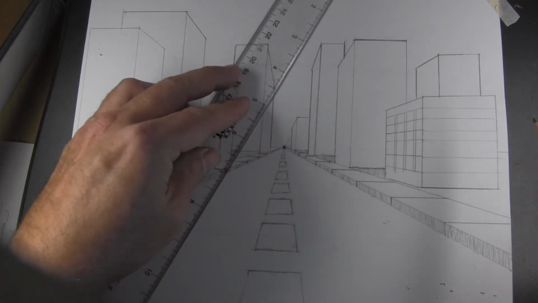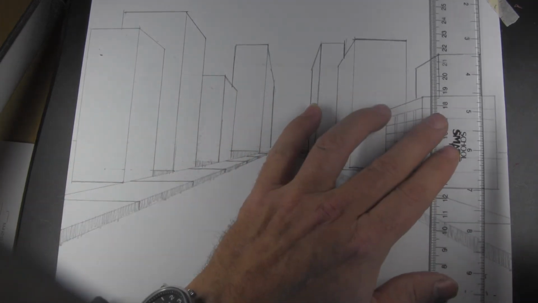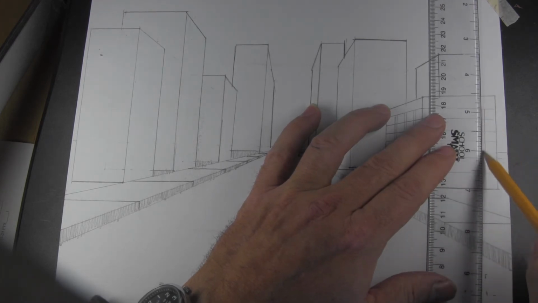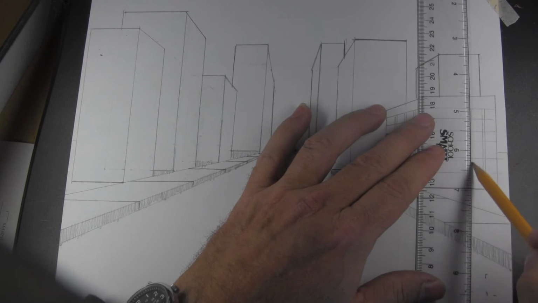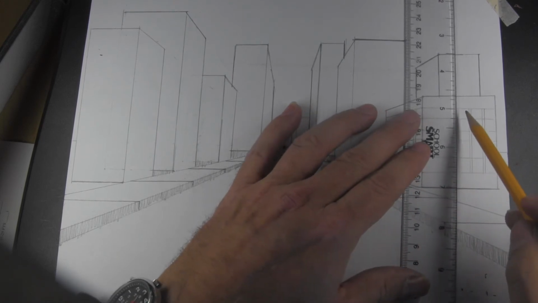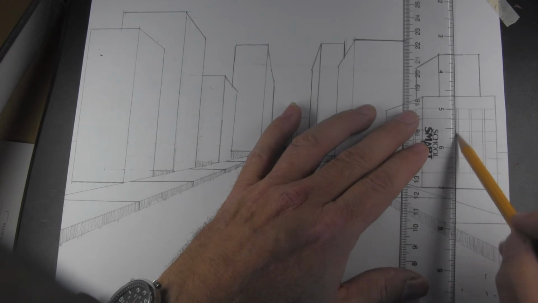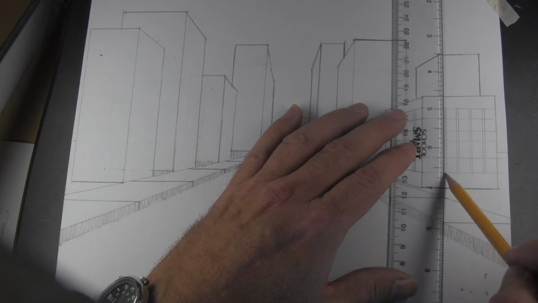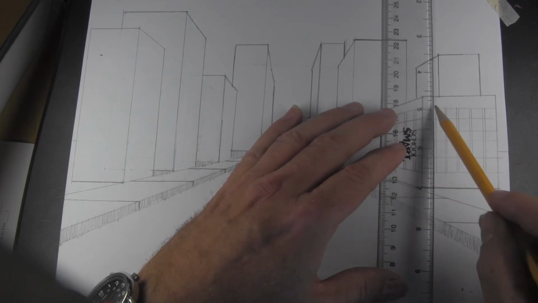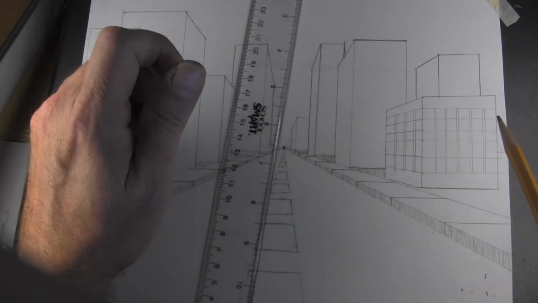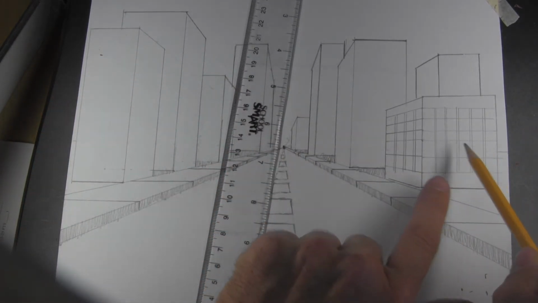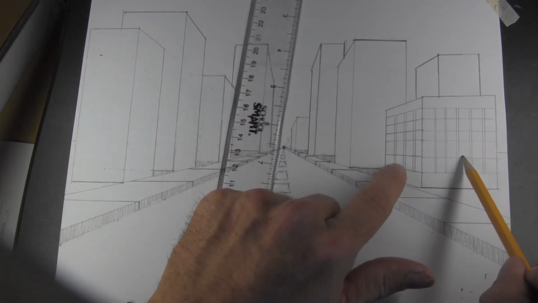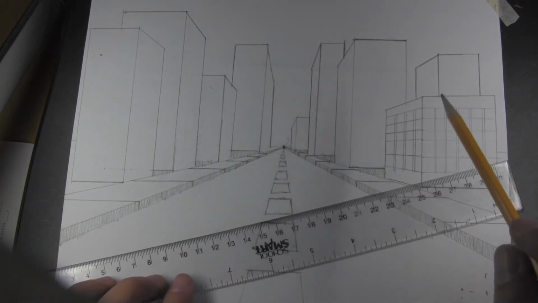And there we have it. I'm going to draw myself some vertical lines to create the separation in the windows. There we go. There we go. All right. And there we go. Notice how it looks like we could turn the corner. All right? You're going to do this same process on all of these buildings which you have drawn.